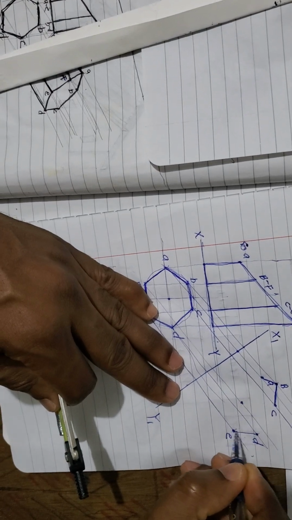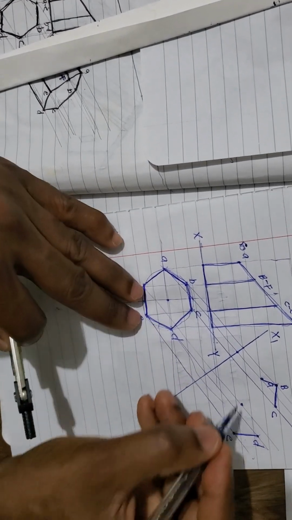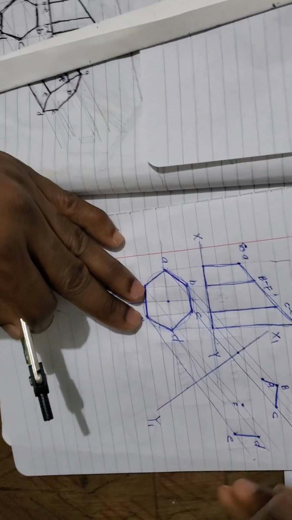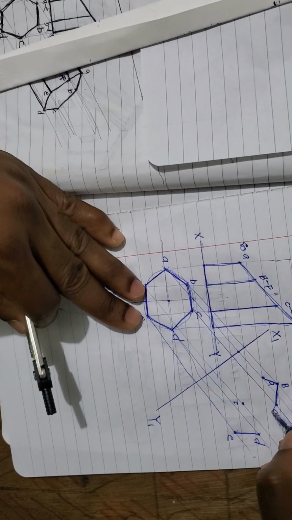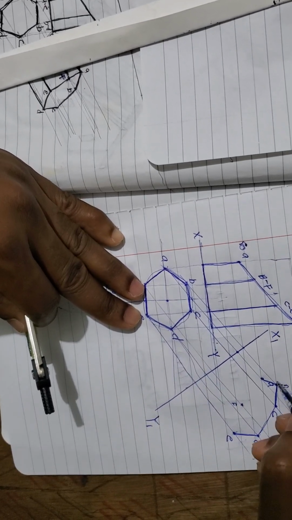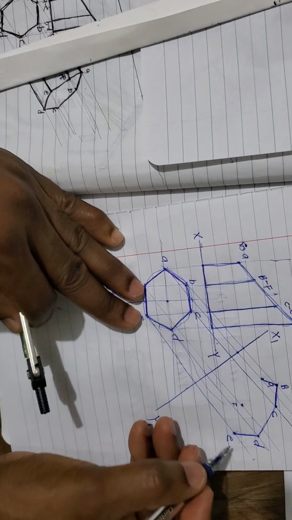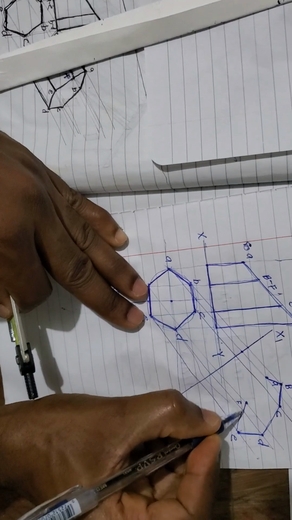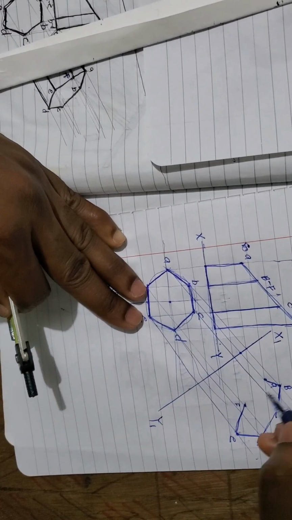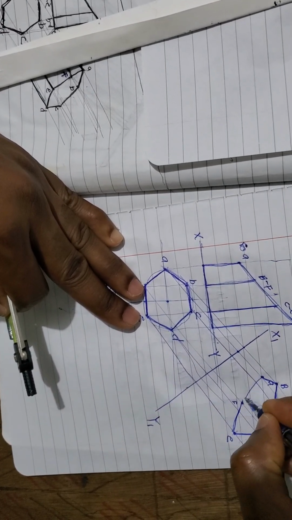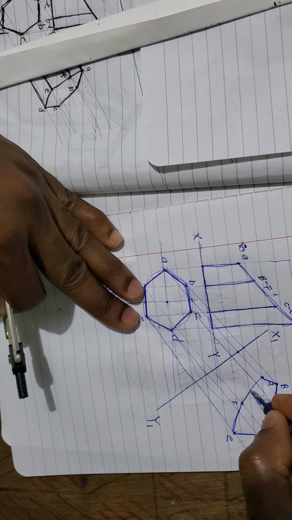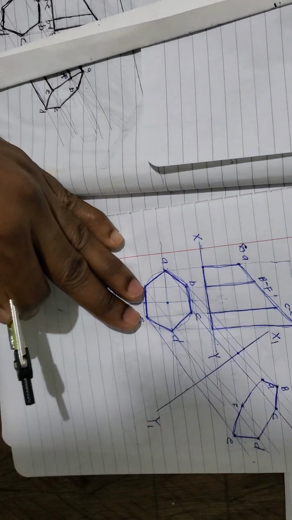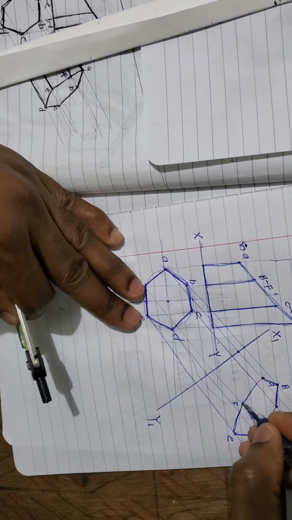D goes to E, and B goes to C. E goes to F, and F goes to A.